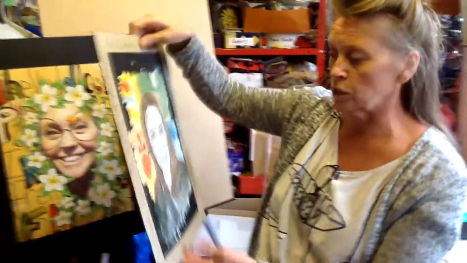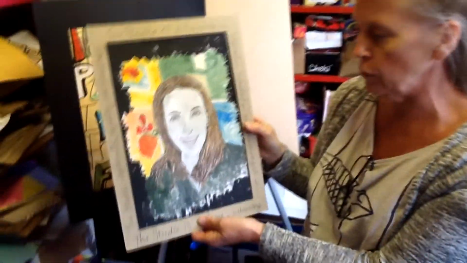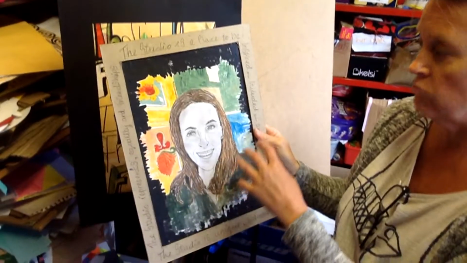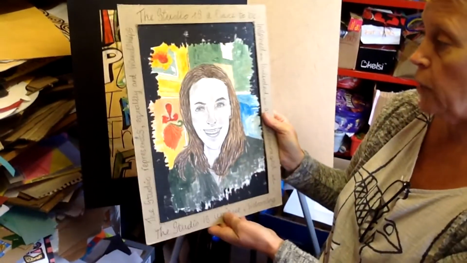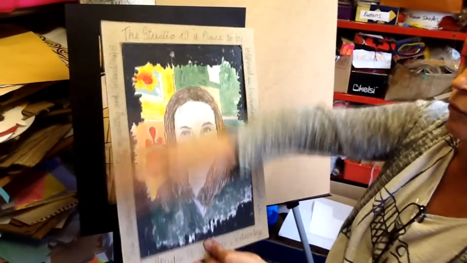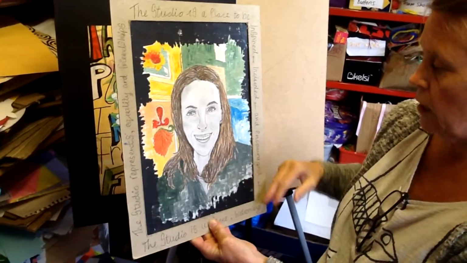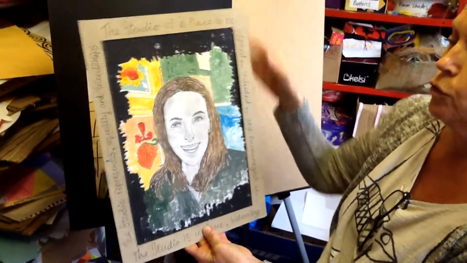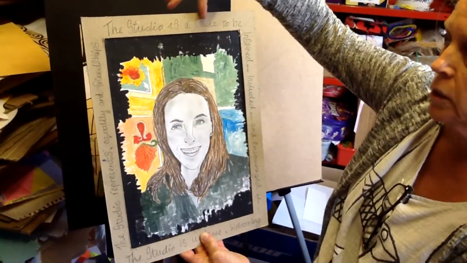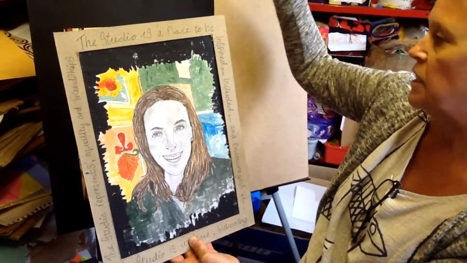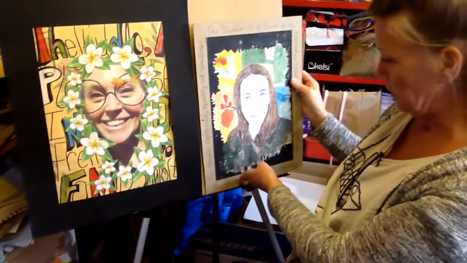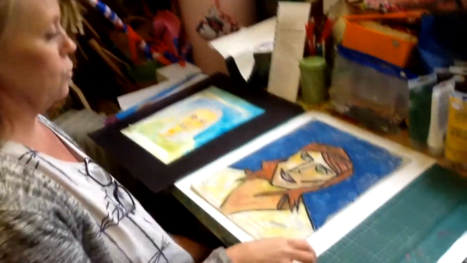Another way: this was another finished piece from the previous video, and I couldn't see where I was going to put any text on my picture, so I made a frame for it. You can buy mounts if you can get out, but a simple frame works, and you use the frame to put your text on. The studio is a place to be inspired, etc. So that's two ways to incorporate text into work already done.